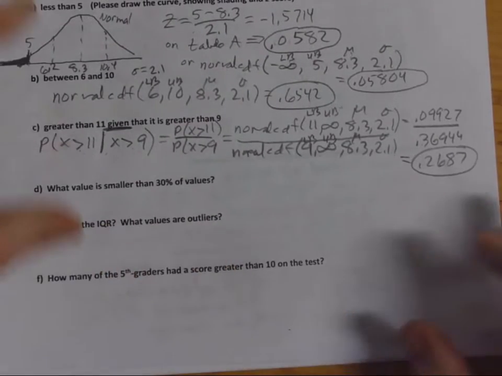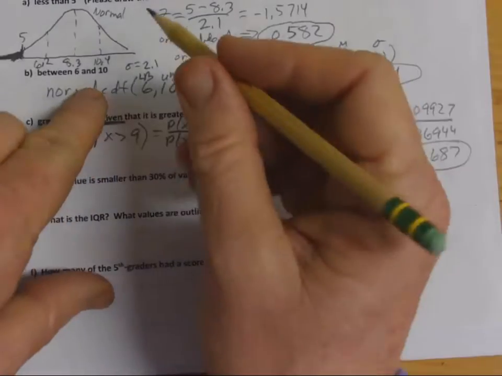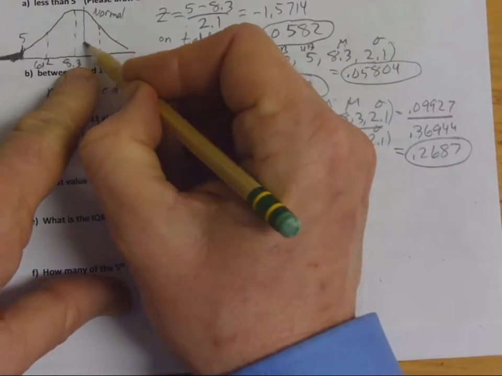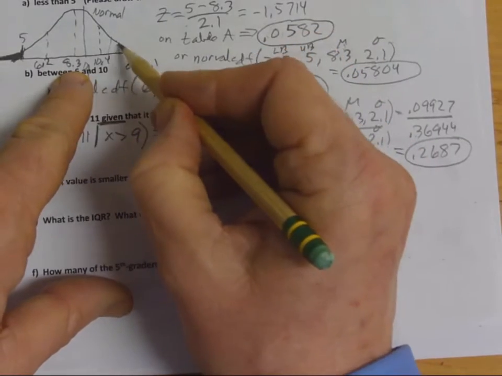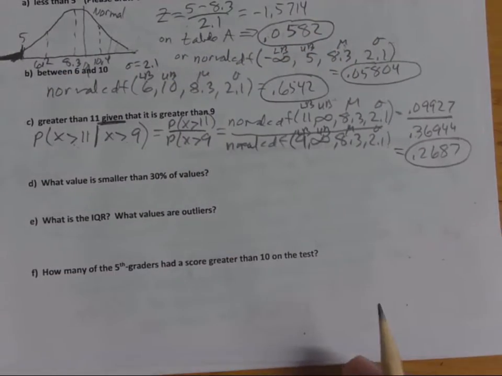So essentially what that is saying on this curve, if you randomly pick a point above 9, you randomly pick one of these points bigger than 9, what's the probability that it's going to be bigger than 11? That's what that is answering.